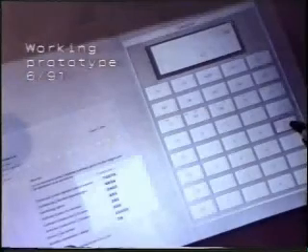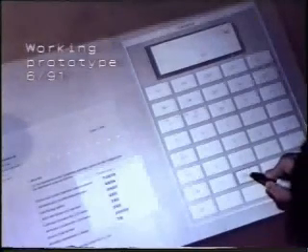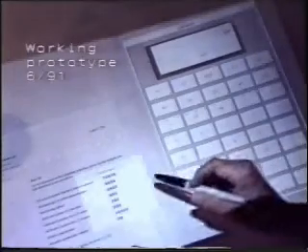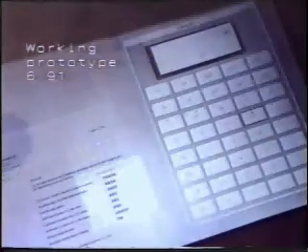And I can perform an operation on it, multiply it by 2, and get 780. The camera sees where I point and OCRs the number and puts it into the calculator.